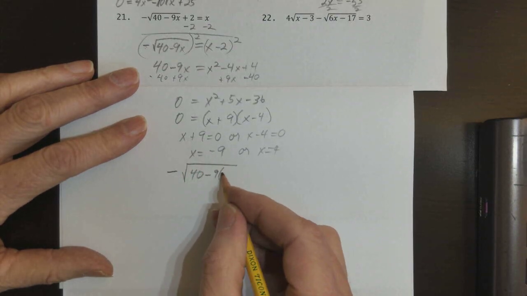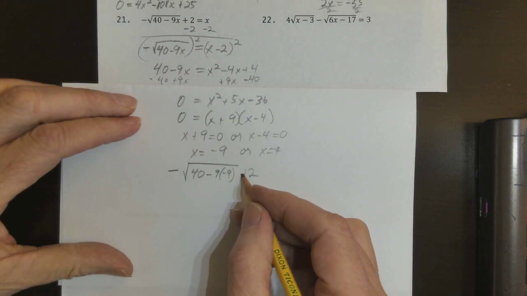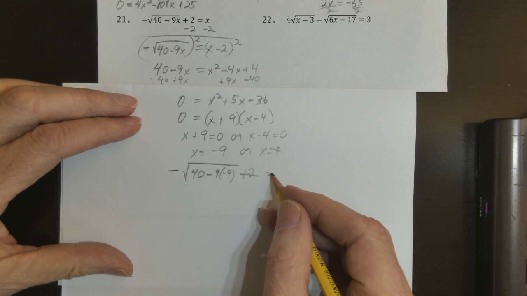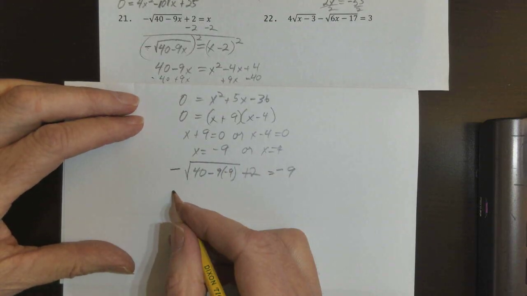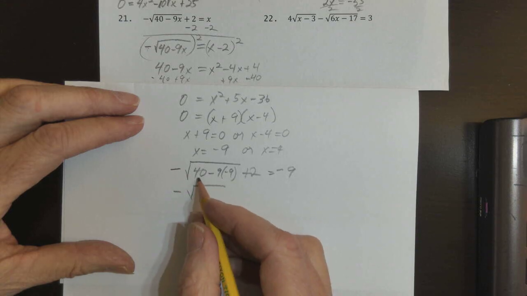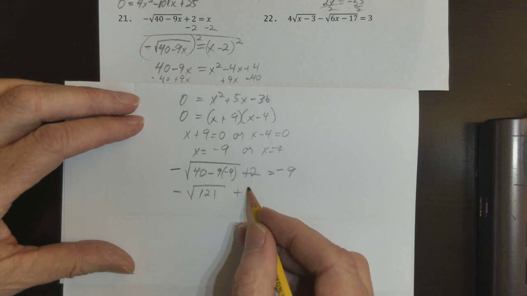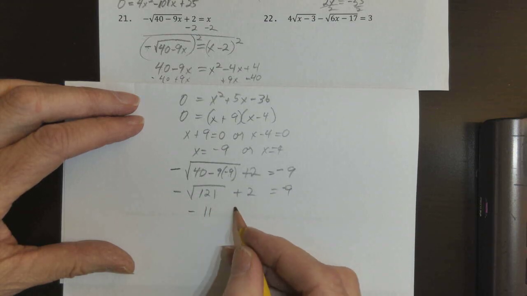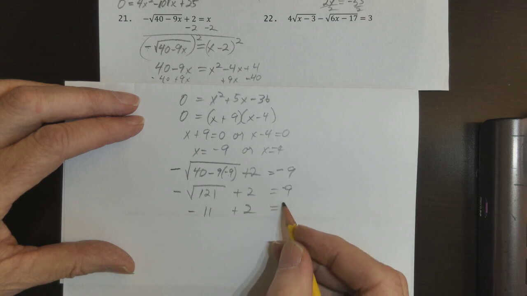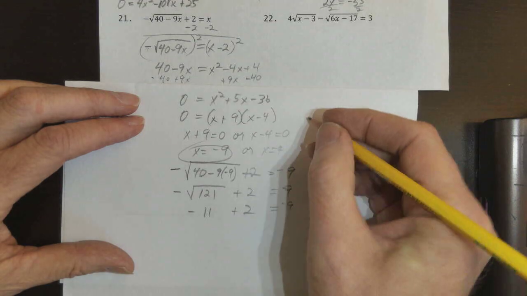So it's negative 40 minus 9 times negative 9 plus 2. Checking x is negative 9. Is that going to equal negative 9? So it's negative 40. That's 121. Plus 2 is equal to negative 9. This is negative 11 plus 2 does equal negative 9. Okay, that works.